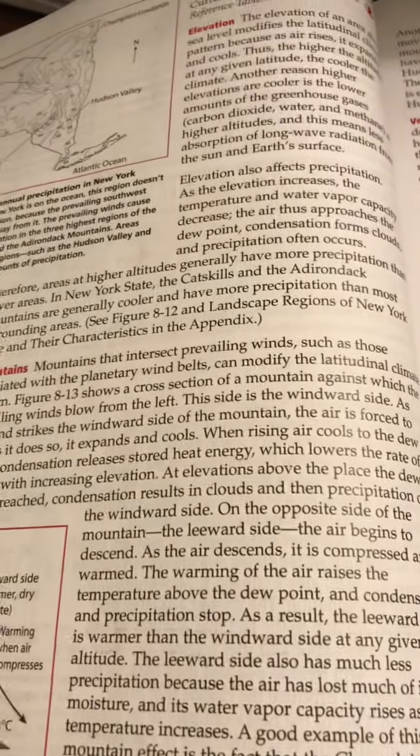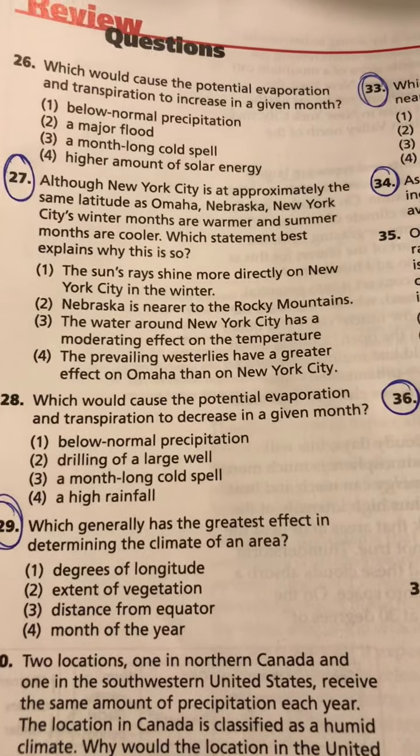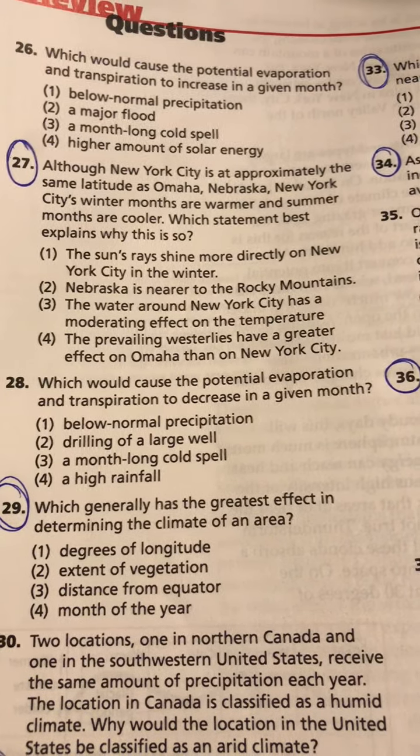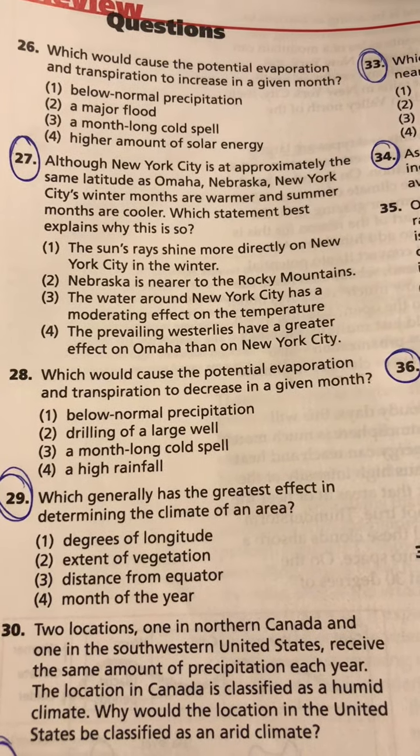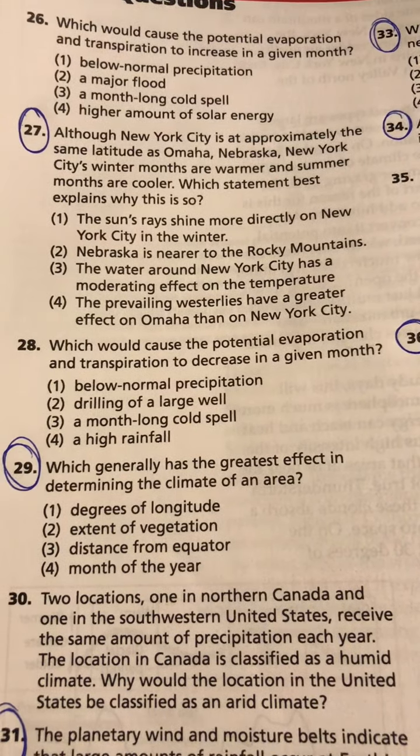All right, now let's get to the questions, which start on page 172. First question is number 27. Although New York City is at approximately the same latitude as Omaha, Nebraska, New York City's winter months are warmer and summer months are cooler. Which statement best explains why this is so?